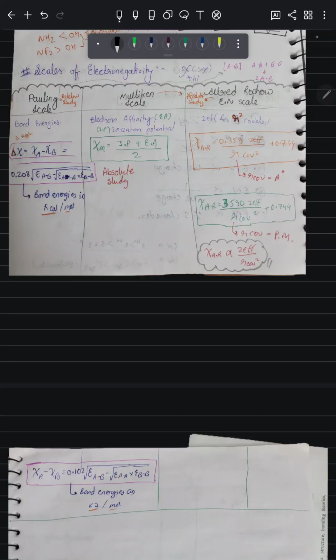Now let's discuss the scales of electronegativity. There are three scales given by scientists. First is the Pauling scale, second is the Mulliken scale, and third is the Allred-Rochow electronegativity scale. These are some important formulas. The Pauling scale is a relative study, which compares one with another.